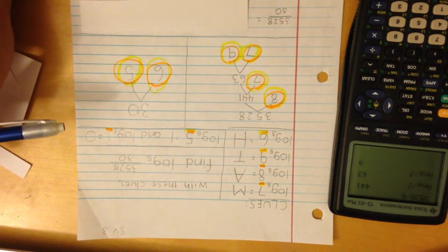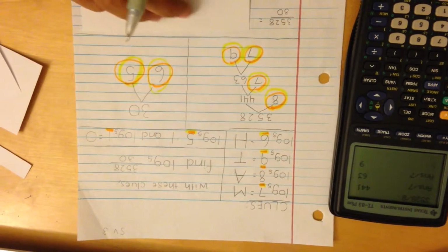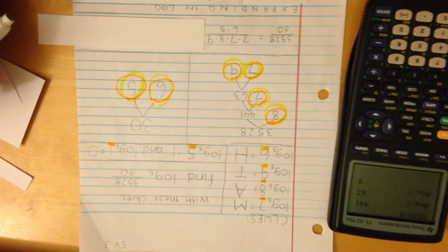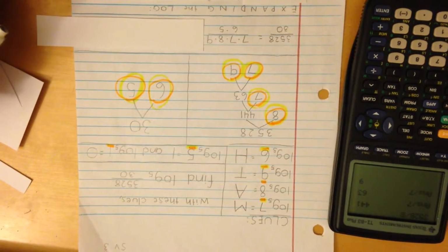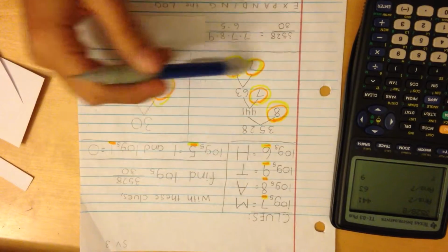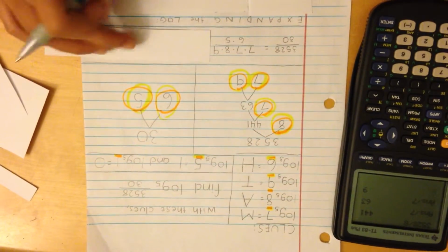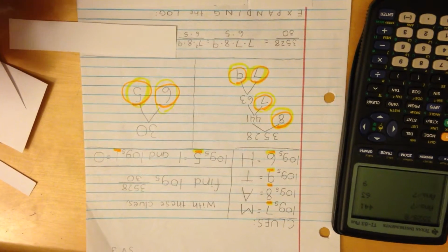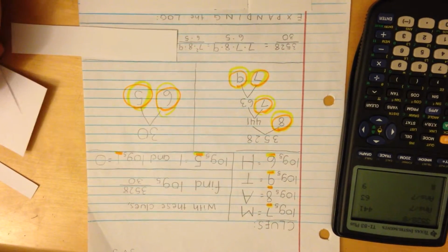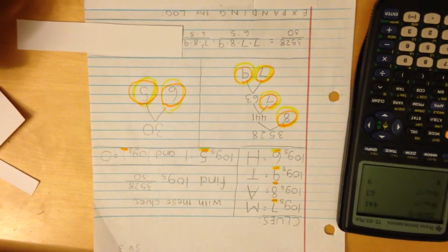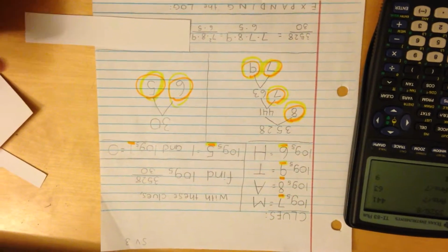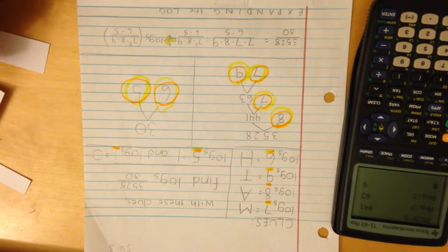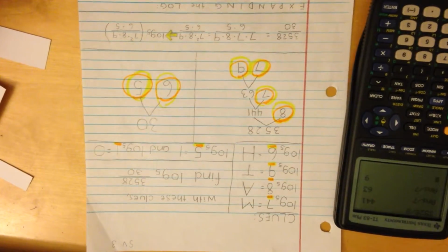Okay, now that we have our factors, we can write it out like this. 7 times 7 times 8 times 9 over 6 times 5. See these factors? And with that simplified, we get 7 squared times 8 times 9 over 6 times 5. And now what we want to do is just put log of 5 in front of that expression. Now we can finally expand the log.